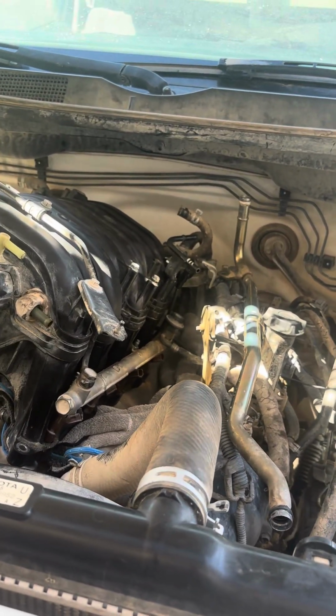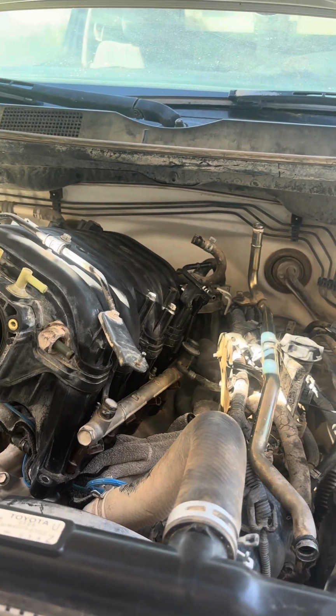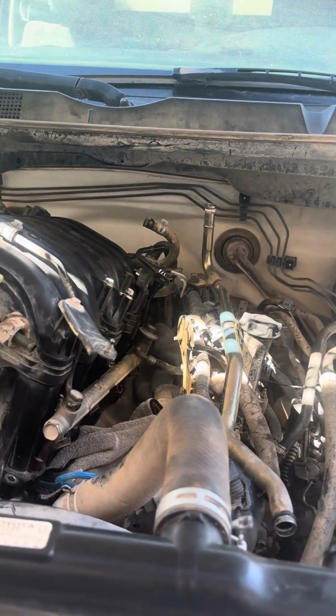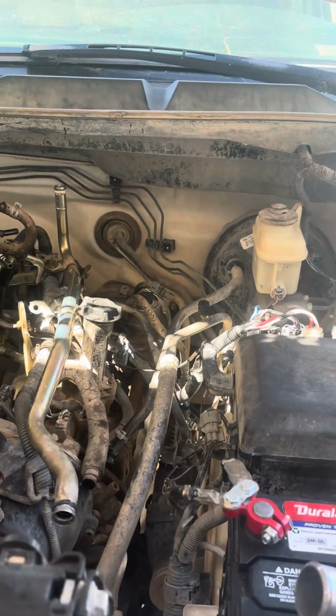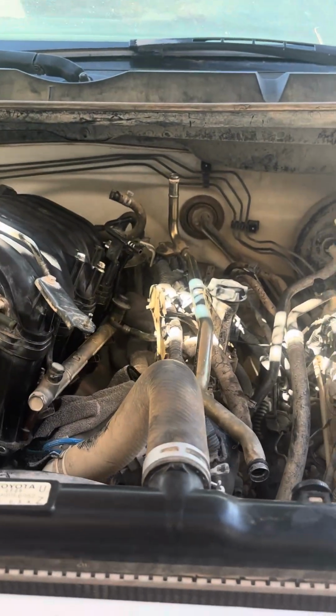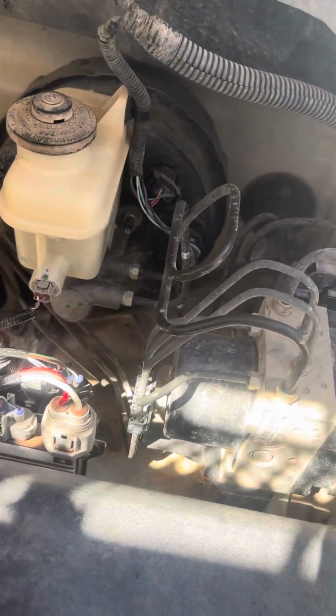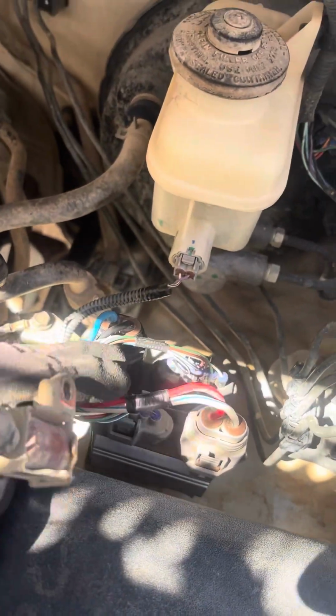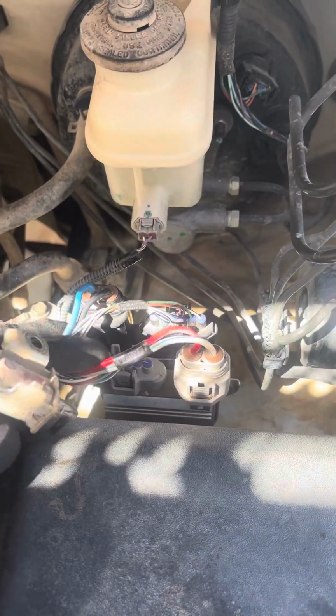The TSB directed the service dealership to look at the air control valve system, or the air control driver, which is these two guys over here. These two are the air injection control drivers.